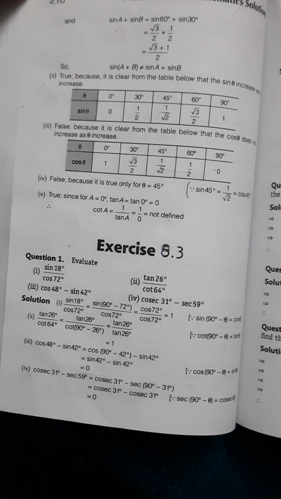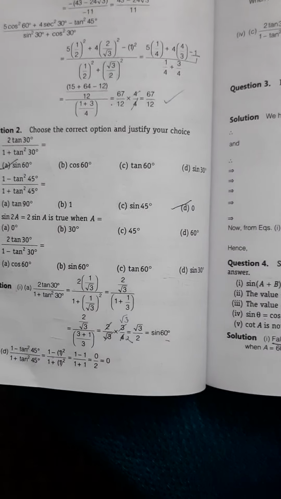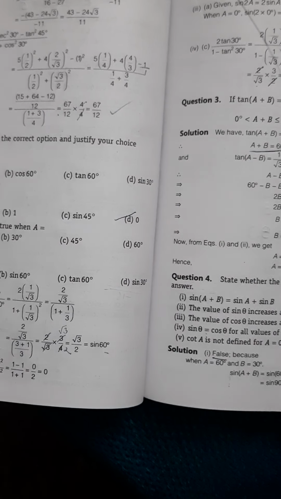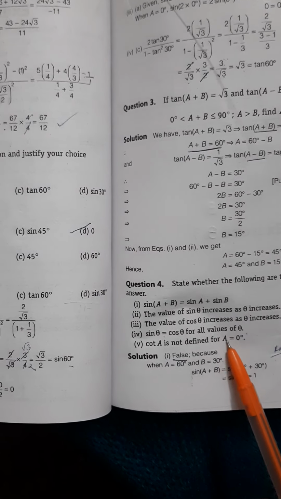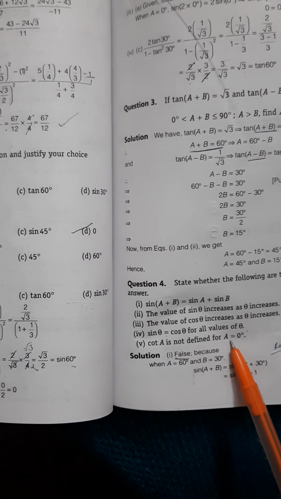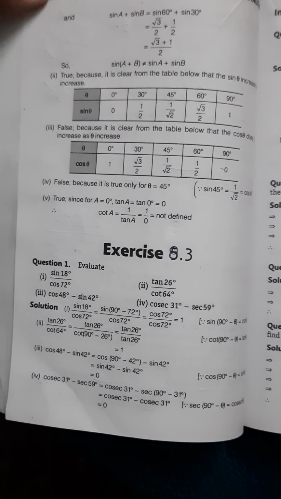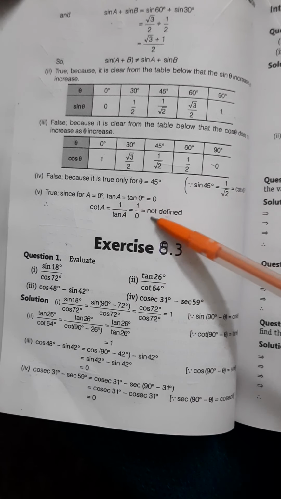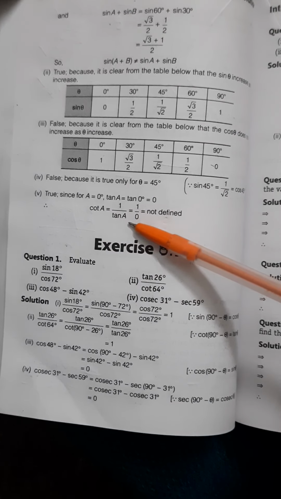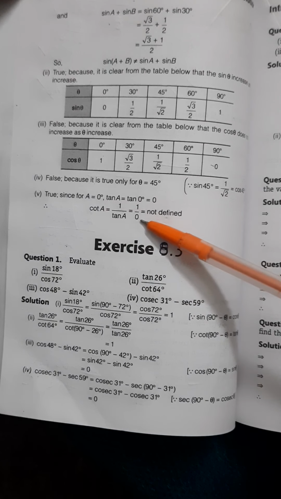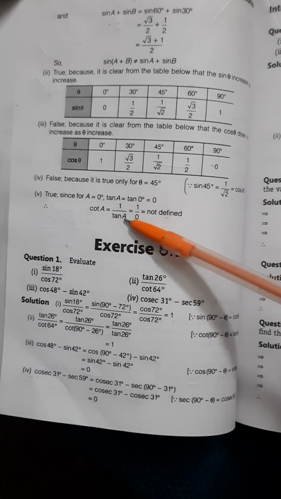Okay, and the last part, cot A is not defined for A is 0. Is this true or is this false? Now when we talk about cot A, what is the definition of cot? Cot is the reciprocal of tan. And what is tan A? The value of tan A is 0.